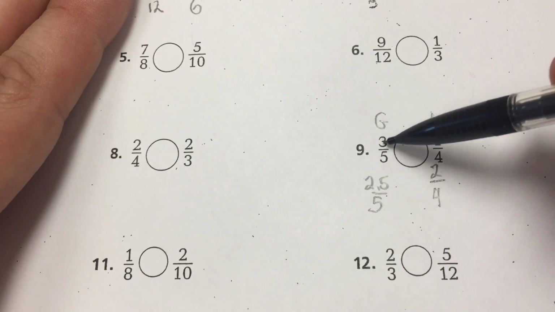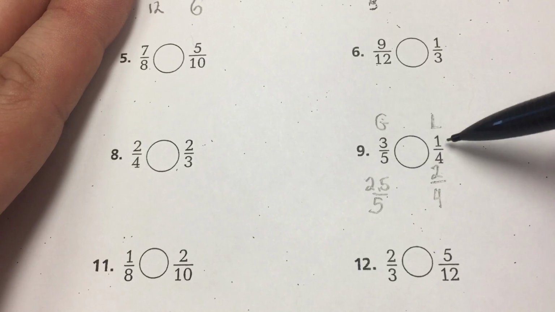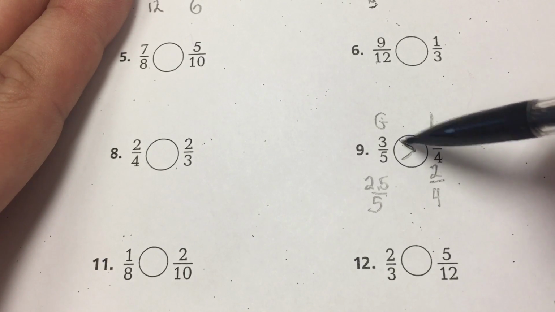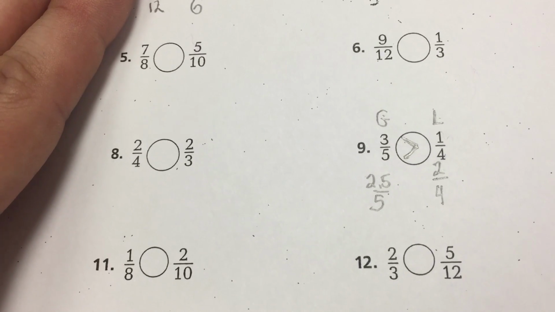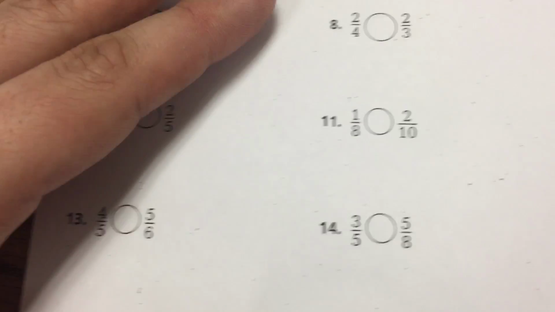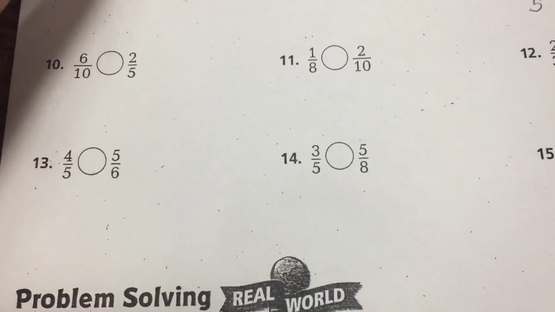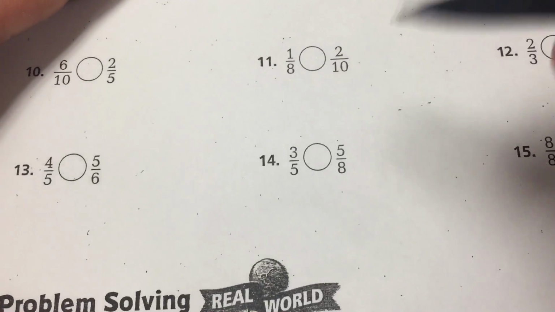And again, when I look at these, 3/5, if that's greater than a half and 1/4 is less than a half, then 3/5 is greater than 1/4. The last one I want to show you is number 14, and we started working on this one in class, but just as an example to help you guys as you go into your homework.